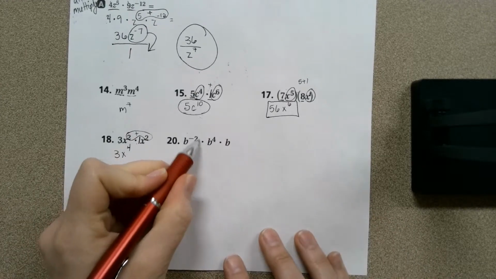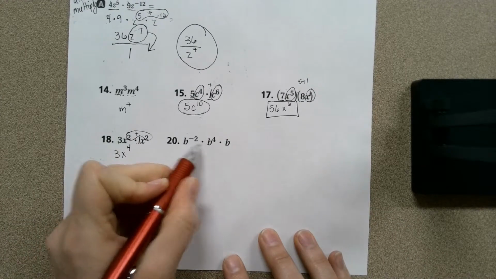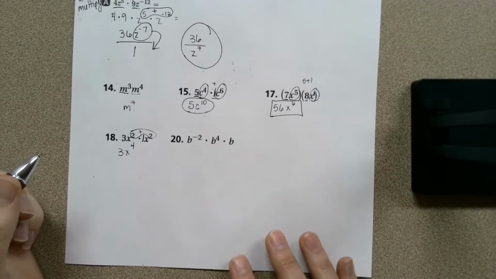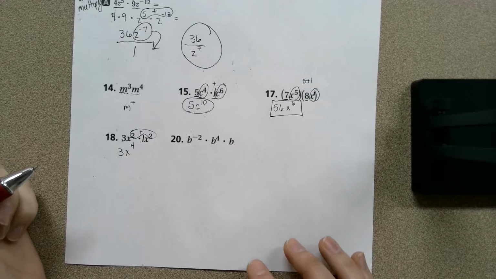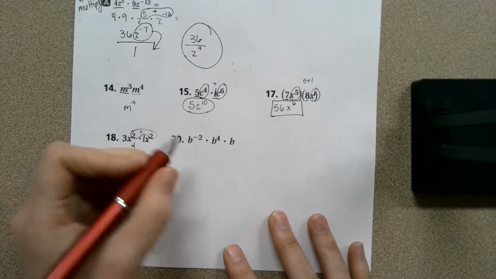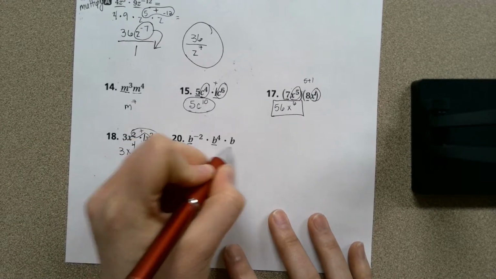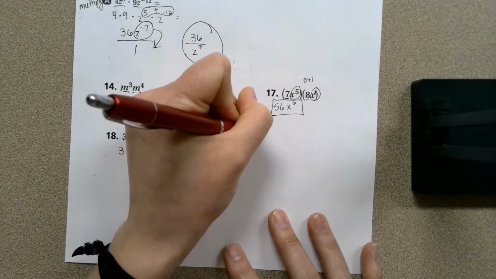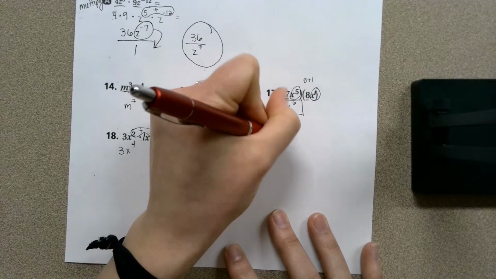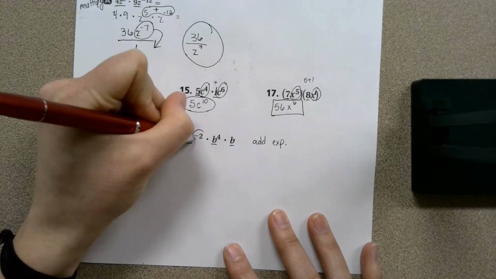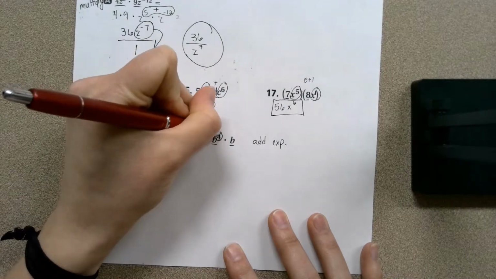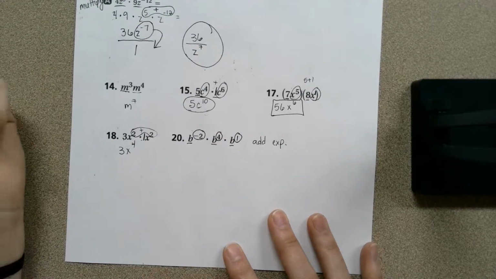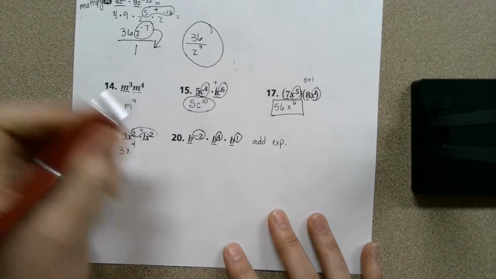For this last one, it doesn't matter that there's a negative 1 there. We still want to simplify it first before moving anything, because sometimes when we simplify, it actually makes it so we don't have to move it across the fraction bar line to eliminate. All of our variables are b variables, so they're like bases, so we are going to add the exponents. So we're adding negative 2 plus 4, and even though there isn't a number here, there's still 1b present, so we have to add that as well.